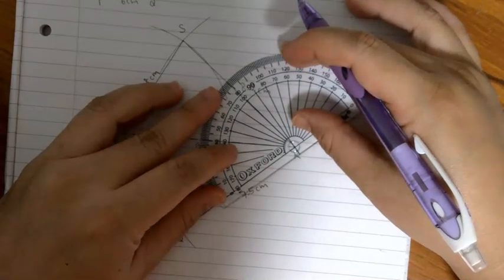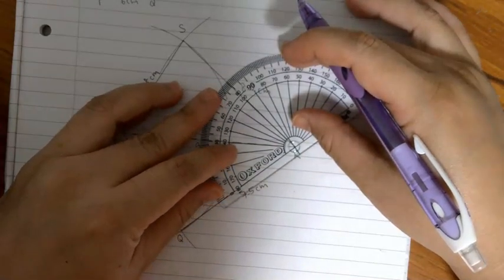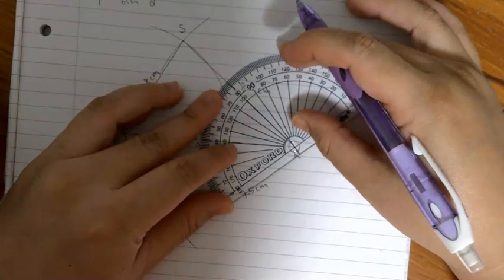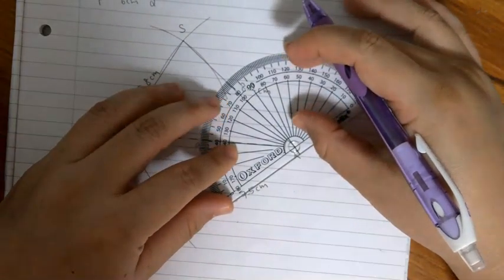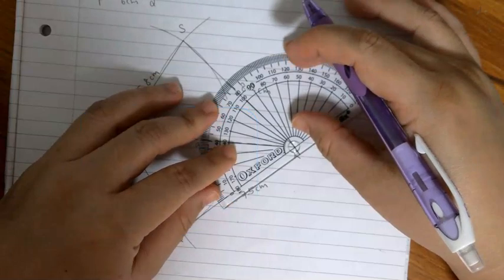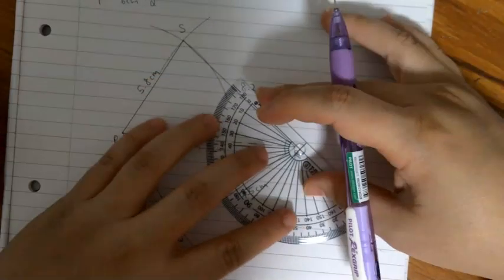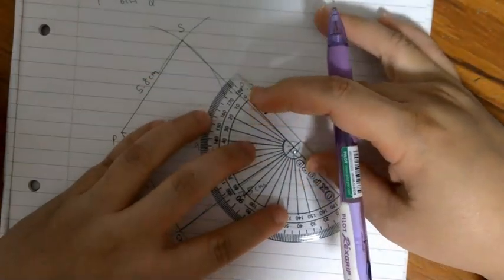This is R, and I have about 79.5, 80 degrees. Let's try the other side and see what we have.